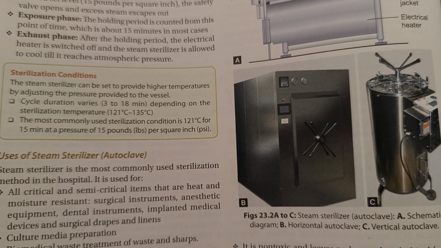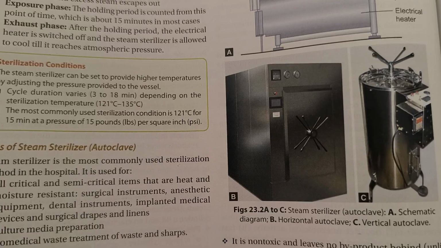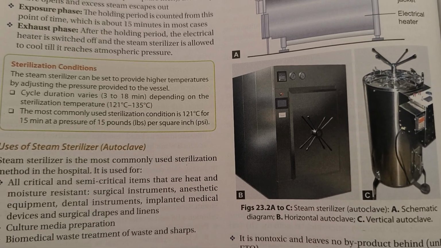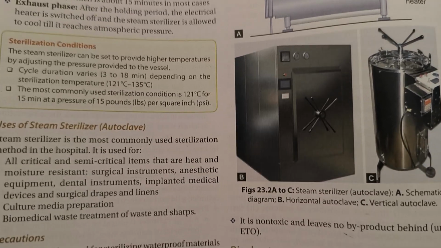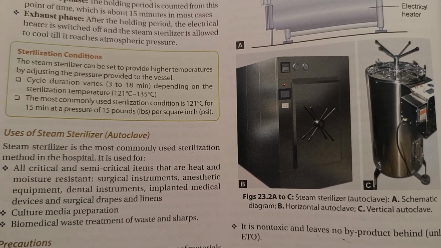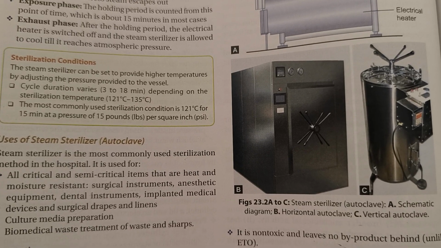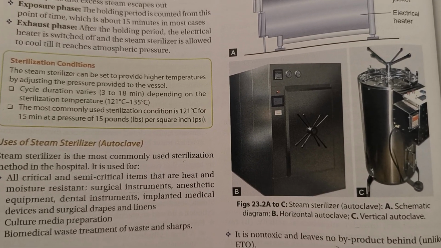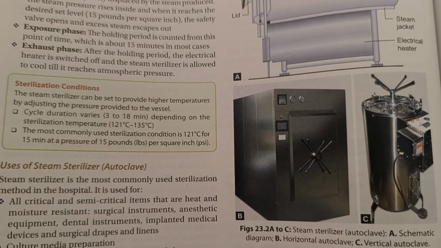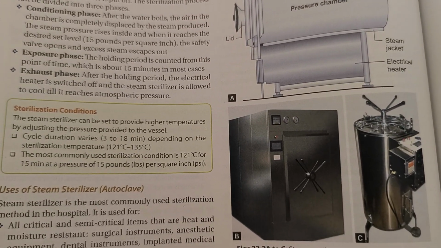The holding period is counted from this point of time, which is about 15 minutes in most cases. Exhaust phase. After the holding period, the electrical heater is switched off and the steam sterilizer is allowed to cool till it reaches atmospheric pressure. These phases are important, so I am reading them again.